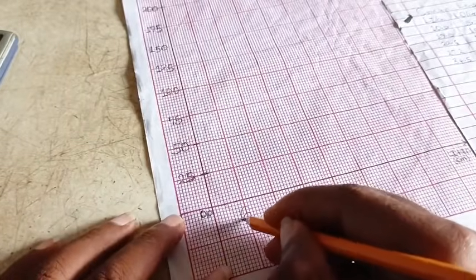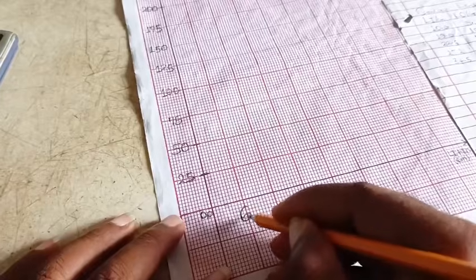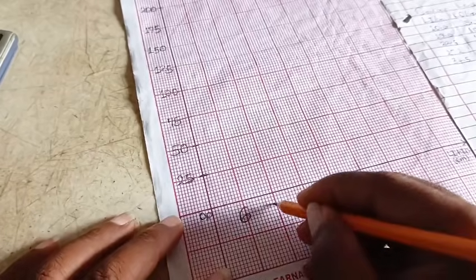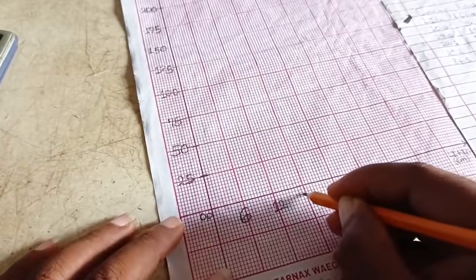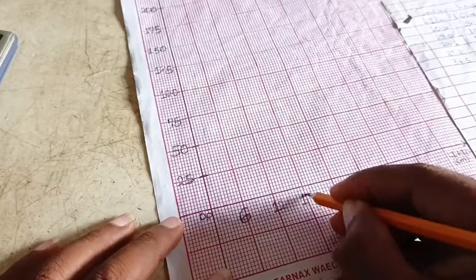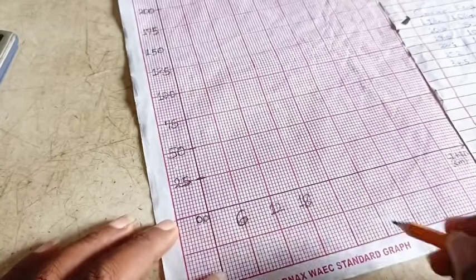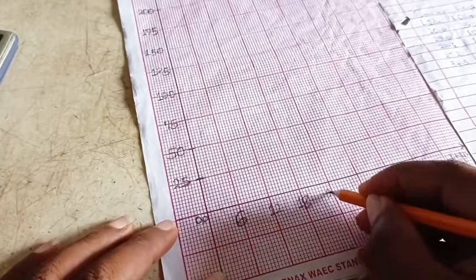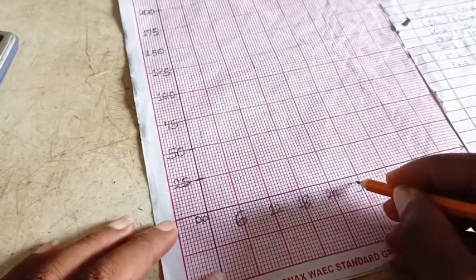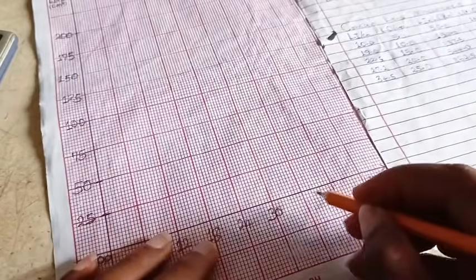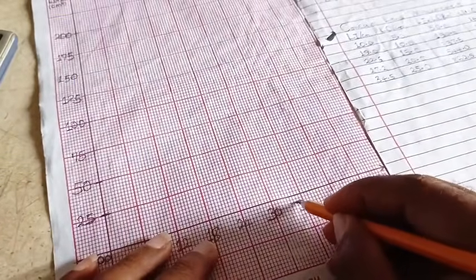This first line will be 6 units. So I'm going to write 6. This will be 12. Remember, you're increasing it by 6. This will be 18. If you add 6 again, you get 24. Add 6 again, you get 30. Add 6 again, you're going to get 36.